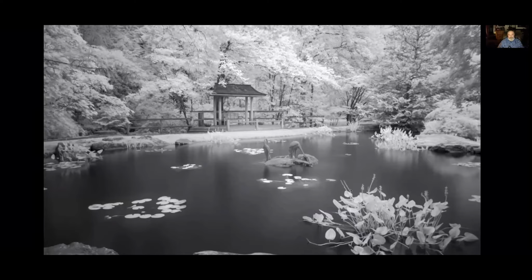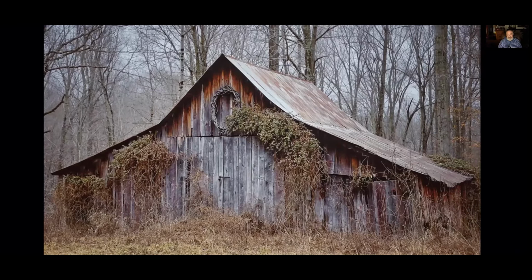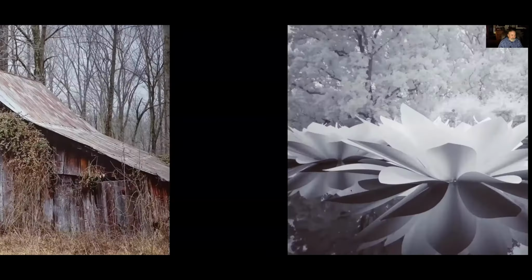If you're interested in infrared, there's a Facebook group that I created that you can join to see more about what we're doing and see the work of lots of other people. This is another image with the 12 Pro Max, this one with Pro RAW. And again, this is an image I look at and I'm just dumbfounded that it came from an iPhone. The detail, the color, it's really remarkable what we're able to do.